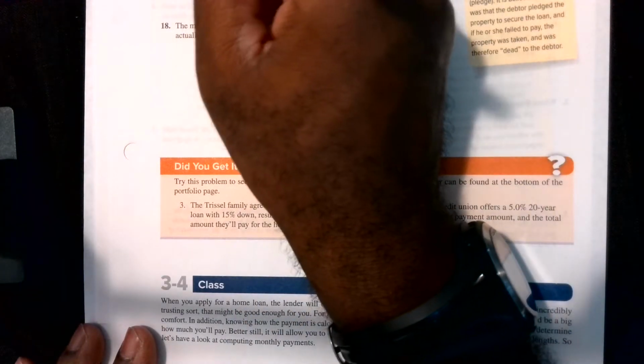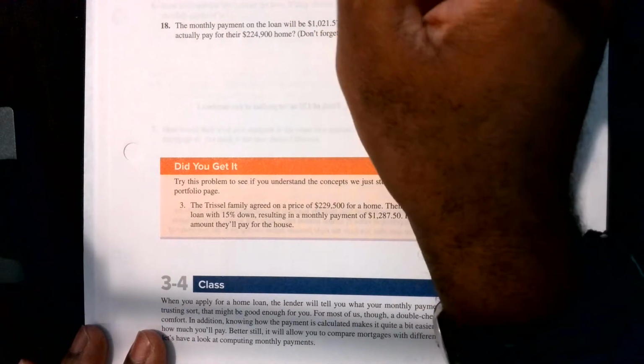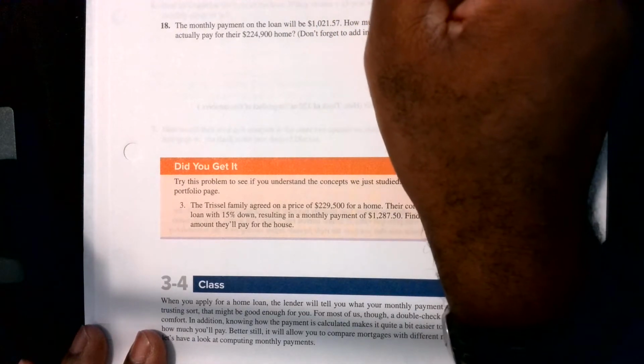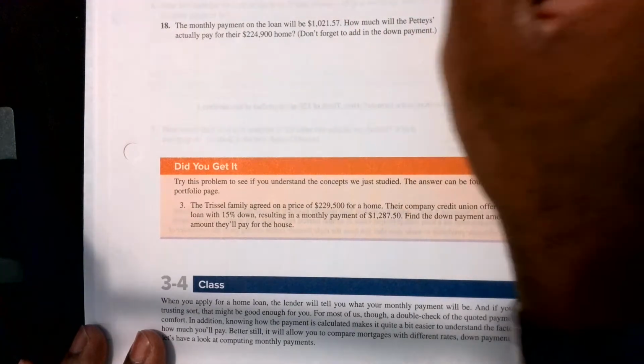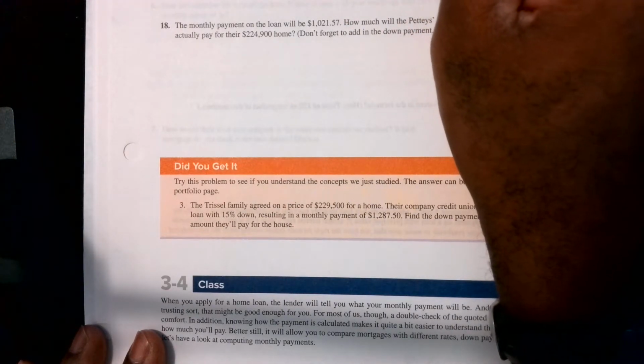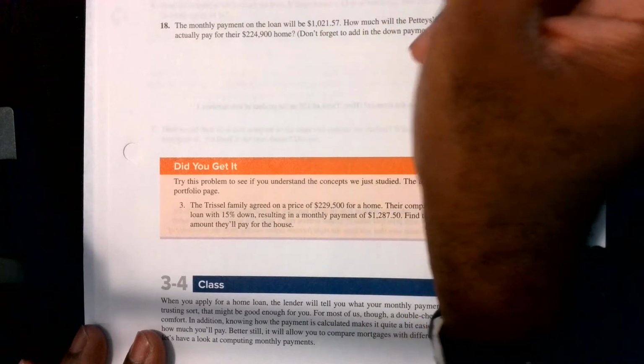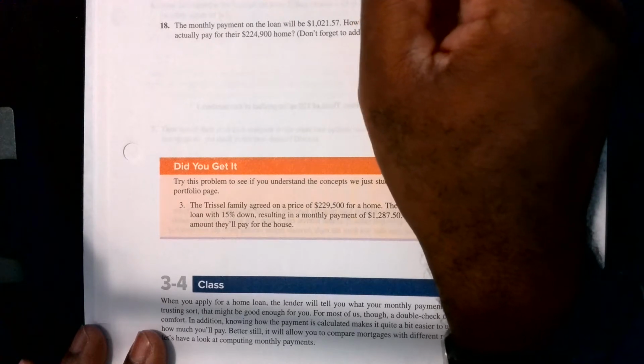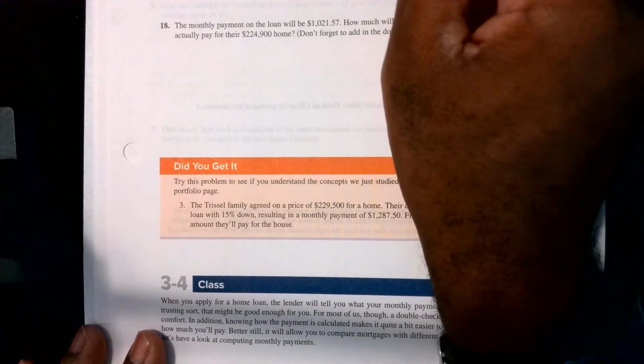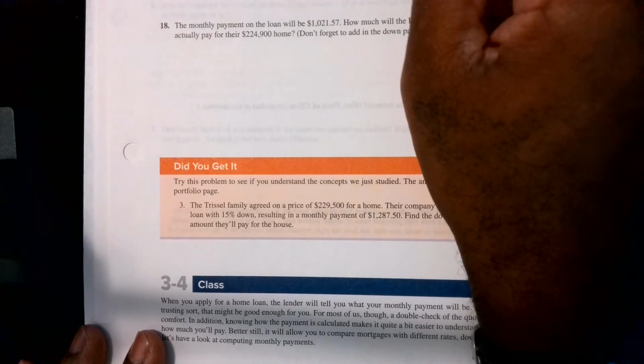So the home is $224,900. So they have to make a 20% down payment, which would give us $44,980. This is their down payment. Now, to find the amount you need to borrow, you subtract the $44,980 from the original cost of the home, which will leave $179,920 that you need to borrow.